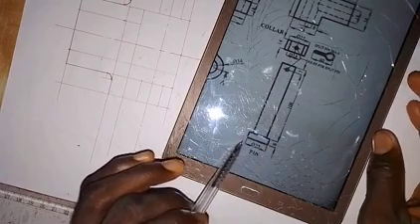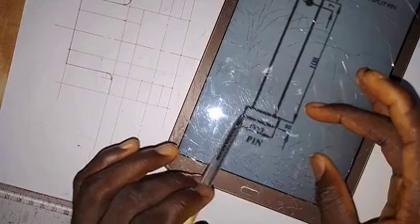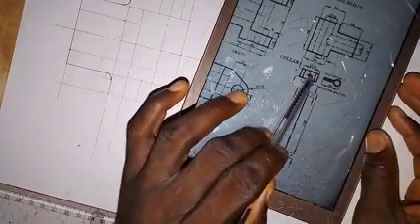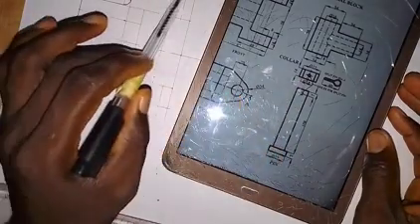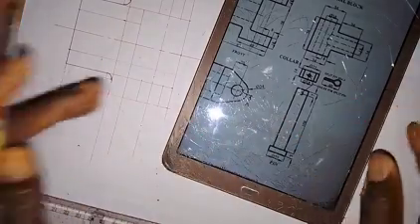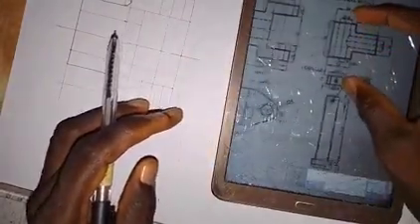Then from here to here we have this to be 27 millimeters. So we have to do that, and we also have this being placed here, but let's draw this one first. So we are inserting it, but before that we also need to insert this part. That is the first thing. So we have to put this here.